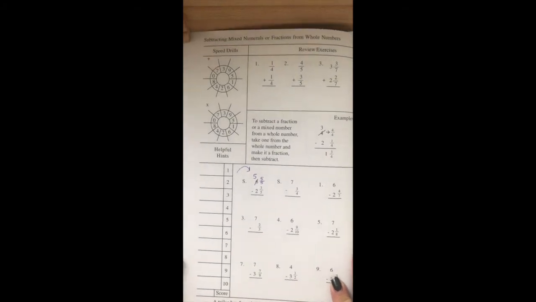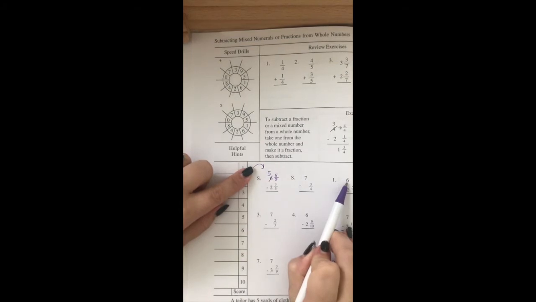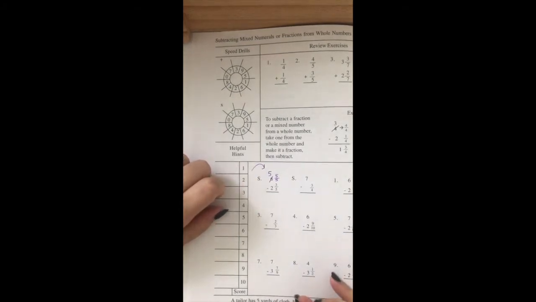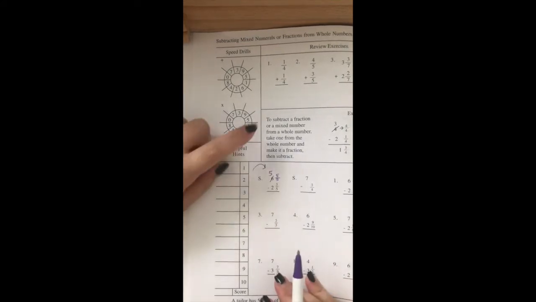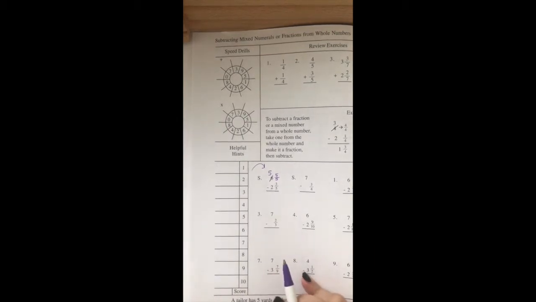So what we're doing is we're focusing on these whole numbers that are on their own, that don't have any fractions, but we need to subtract fractions from them. So that may sound confusing, but as long as you follow these steps, you'll do just fine on each of them. So let's read the directions first.